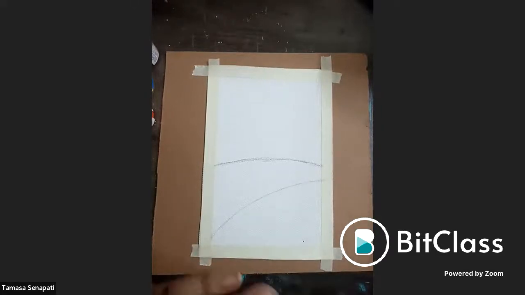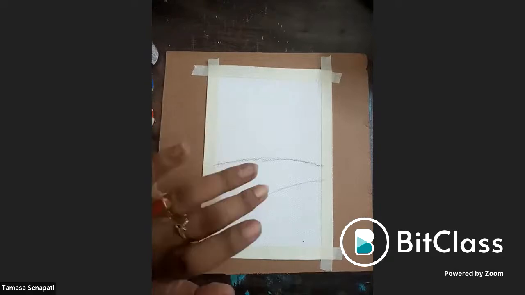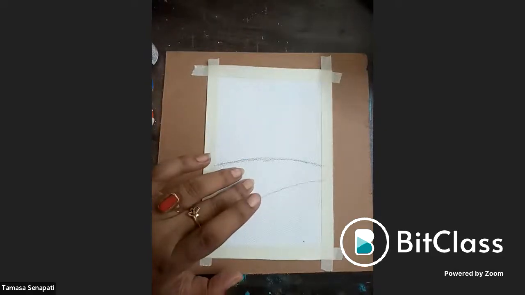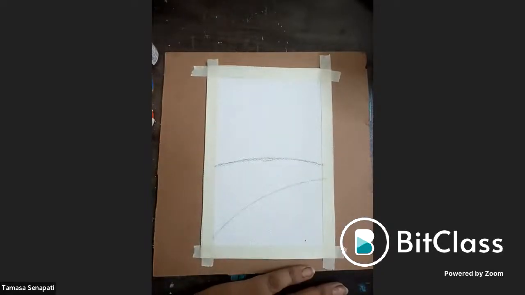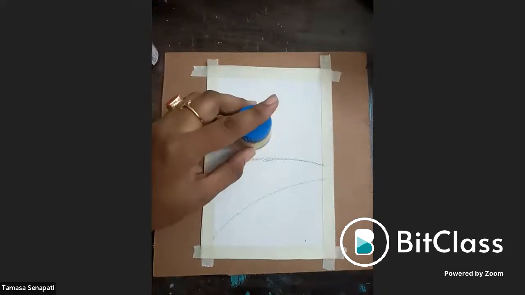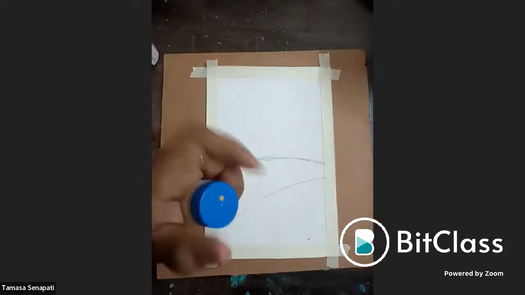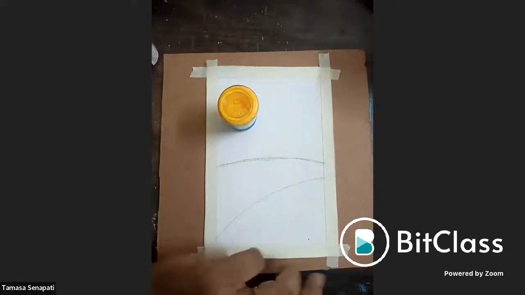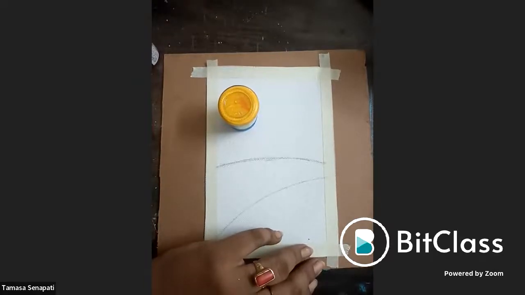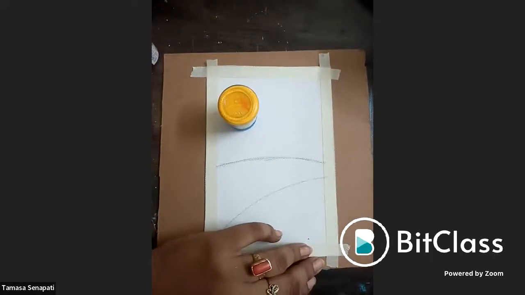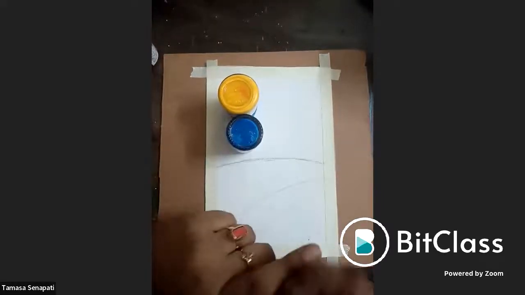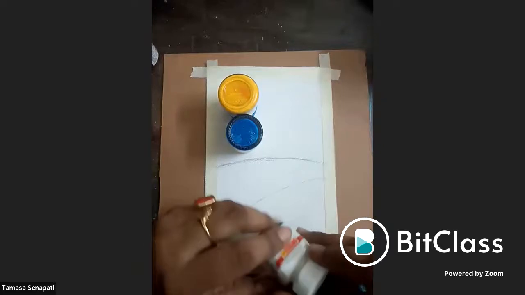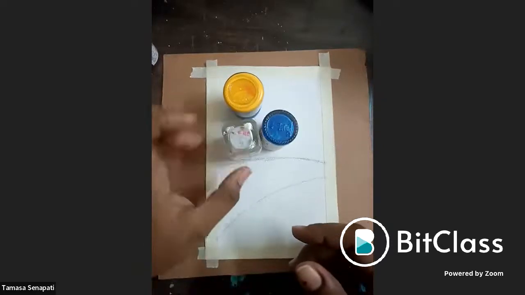Okay, so here you can see this is the sky portion. This is your land portion. In the sky portion, I'm going to use color shades of yellow tone, and blue tone. Any blue tone you can take here. I'm going to use cerulean blue. You can take ultramarine blue, you can take turquoise blue, any blue you can take, and this one is white.